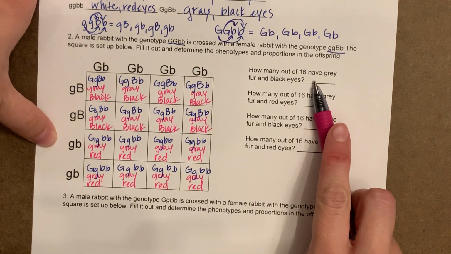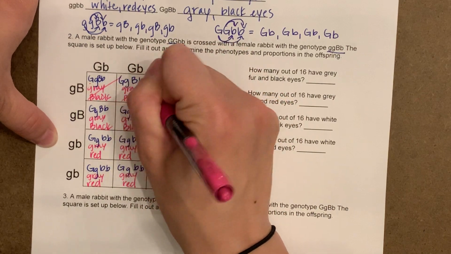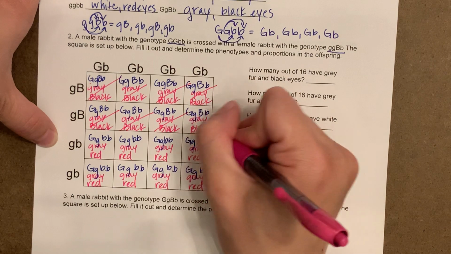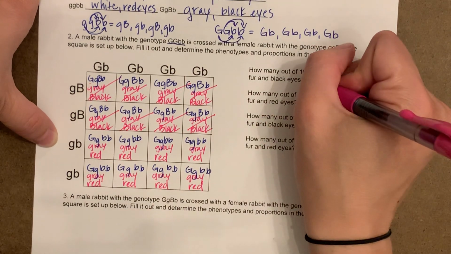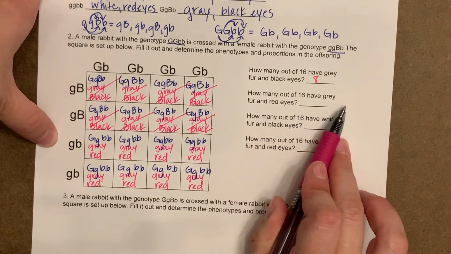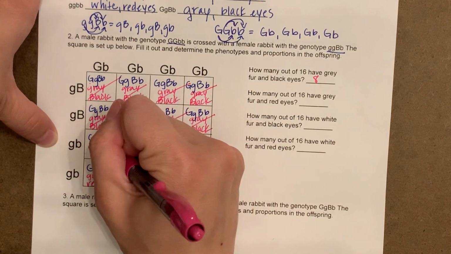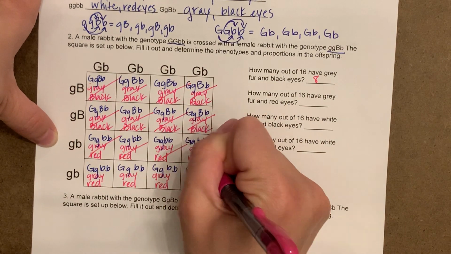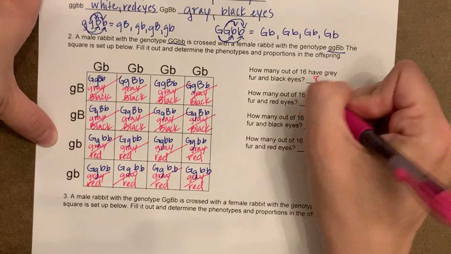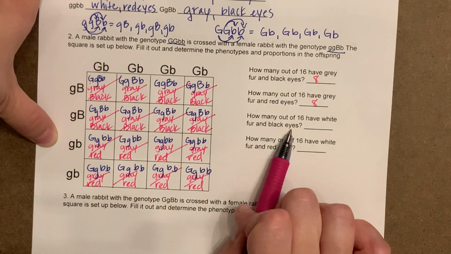So how many have gray fur and black eyes? So I like to cross them out as I go. 1, 2, 3, 4, 5, 6, 7, 8. 8 out of my 16. How many out of the 16 have gray fur and red eyes? 1, 2, 3, 4, 5, 6, 7, 8.